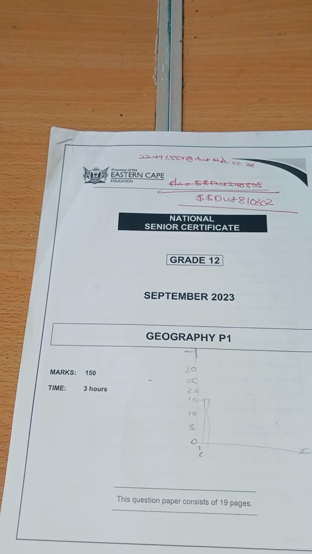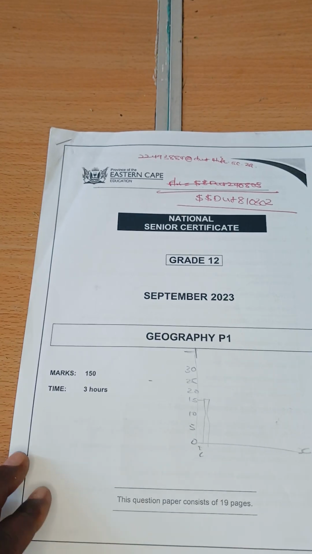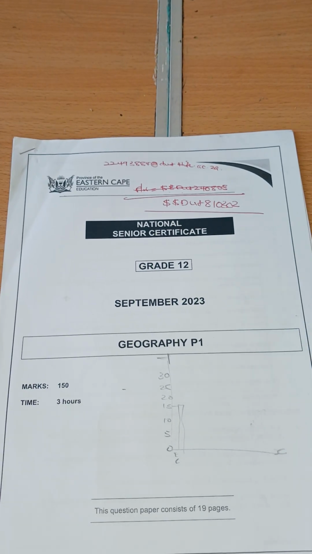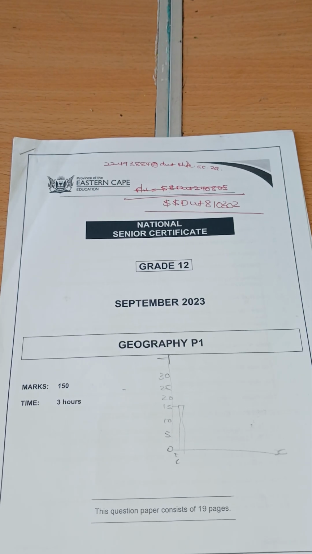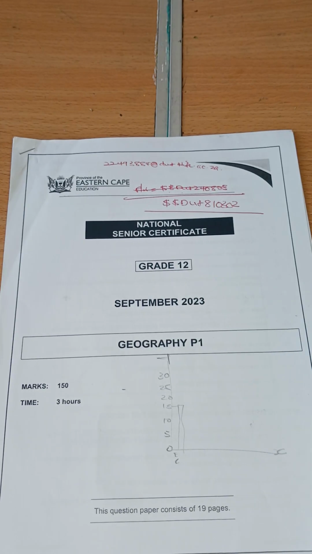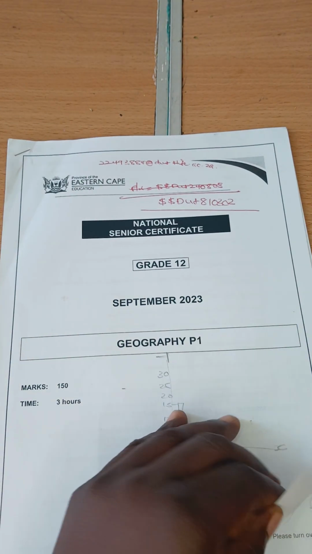I'm going to look at Eastern Cape, Geography Paper 1, September 2023, Grade 12. I'll be focusing on Section A, question 1.1 to 1.5. That's going to be my main focus. So let's go through the paper.